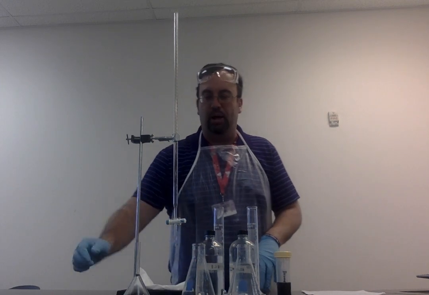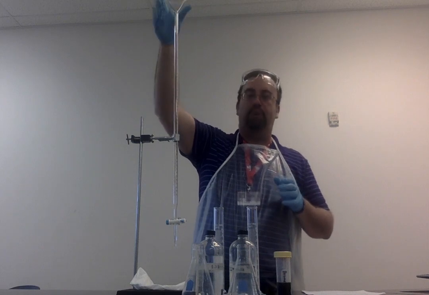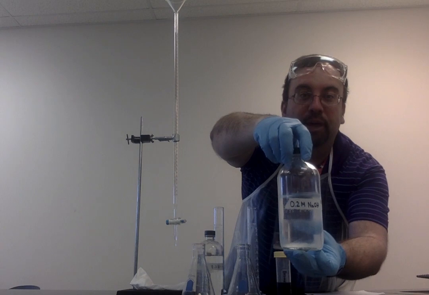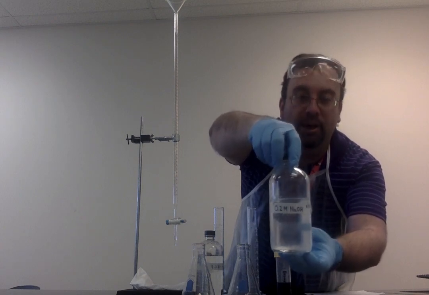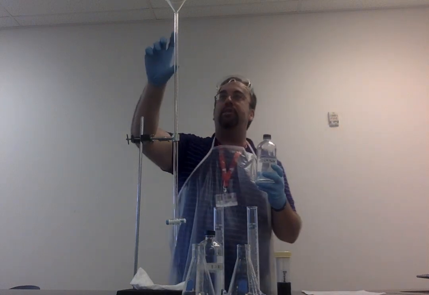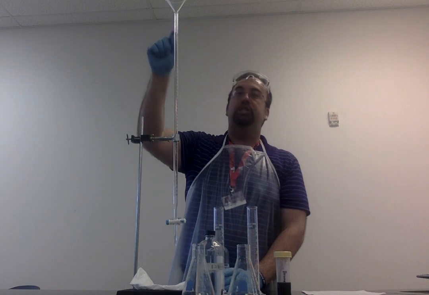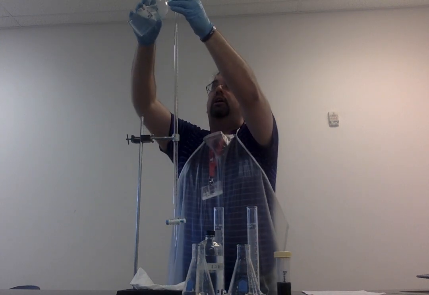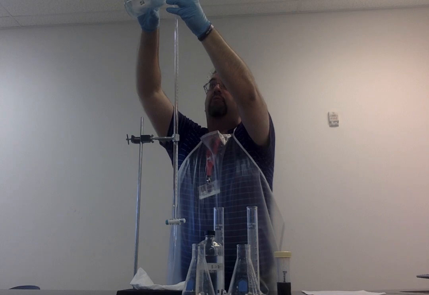That's why this is here as well. I'm going to go ahead and use a funnel. I'm going to place it here at the top. I'm going to take my known concentration of sodium hydroxide. So notice that this is 0.2 molar NaOH. And so I'm going to pour this into here. I want to pour it so that it reaches the top line here. I'm going to go ahead and do this first. So I'm pouring it in carefully.